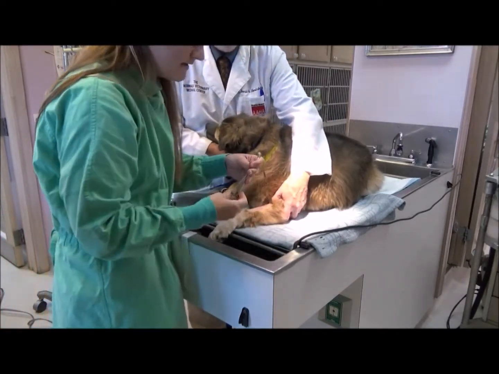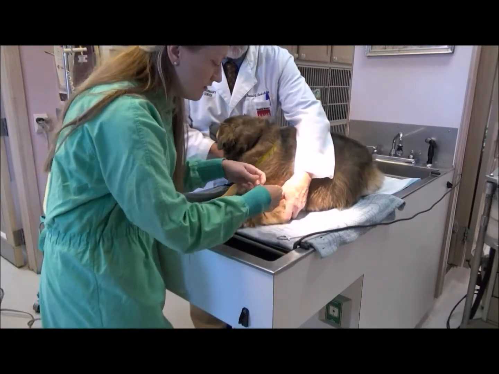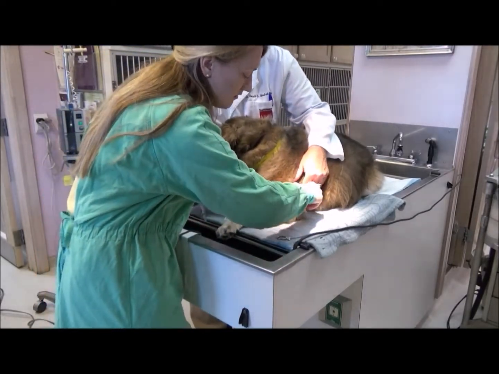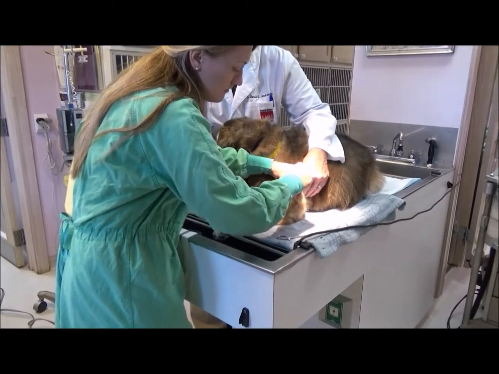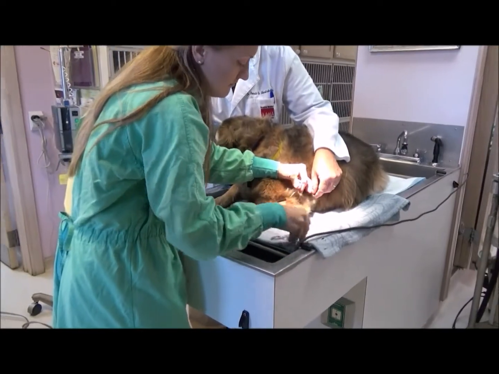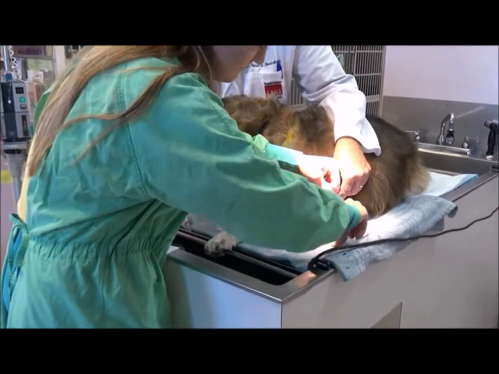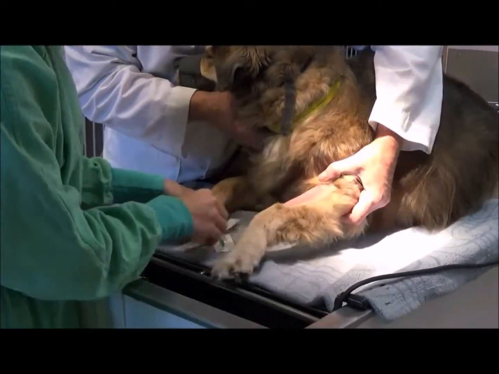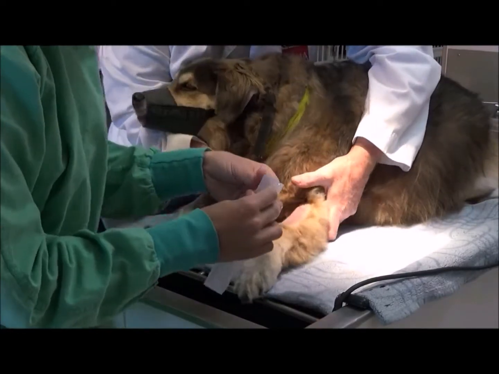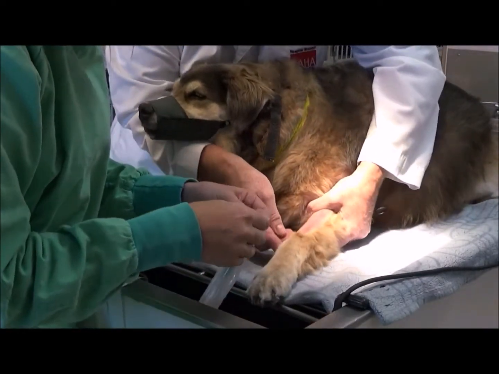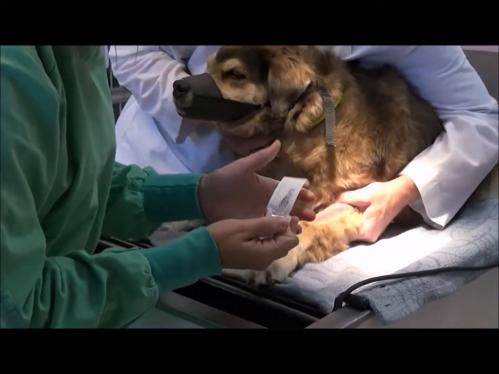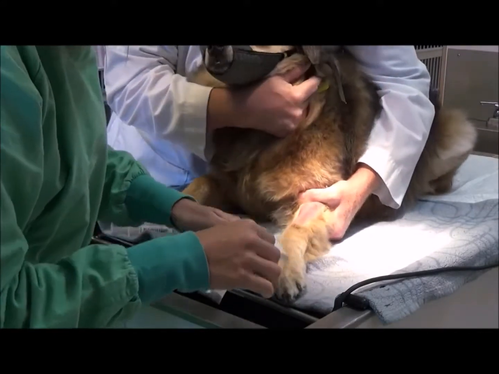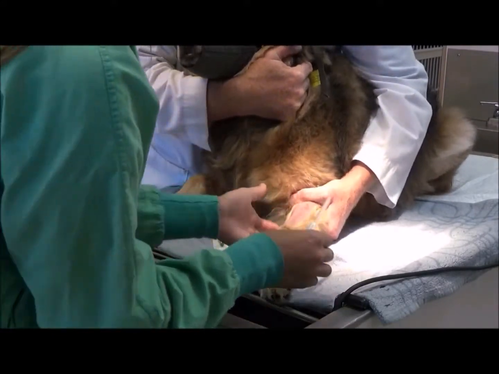So now I'm going to place the tourniquet on the leg here. Place it just behind the elbow. Okay, and then next I'm going to open my IV catheter. So you want to be careful to use aseptic technique when opening it. Mostly the catheter itself, because that's what's going to be going into the vein.